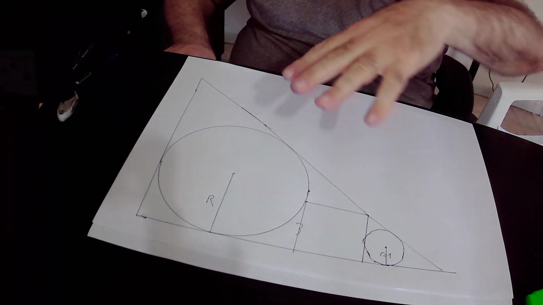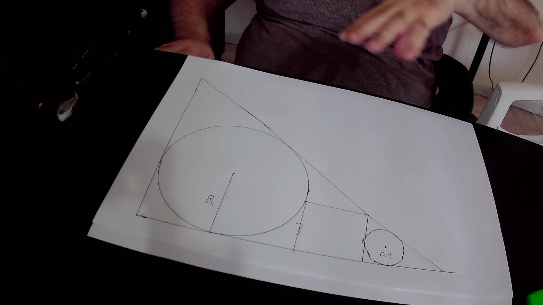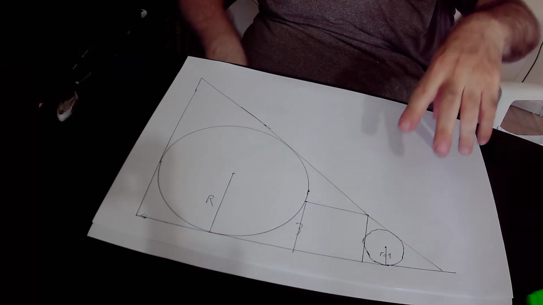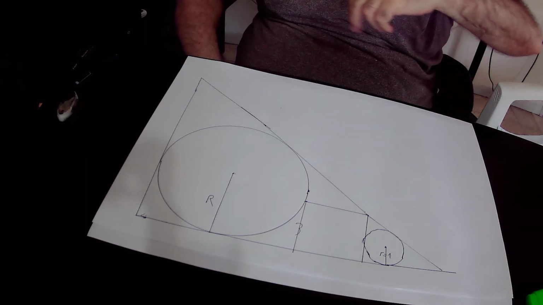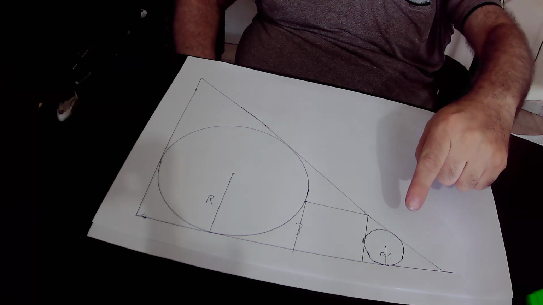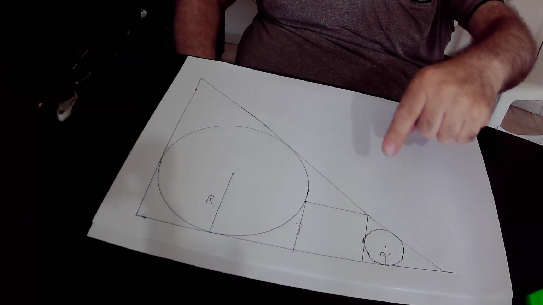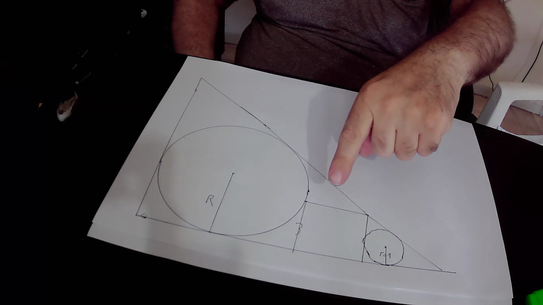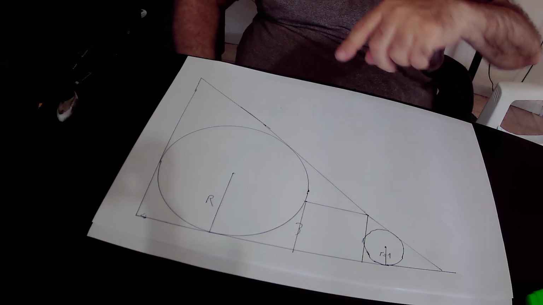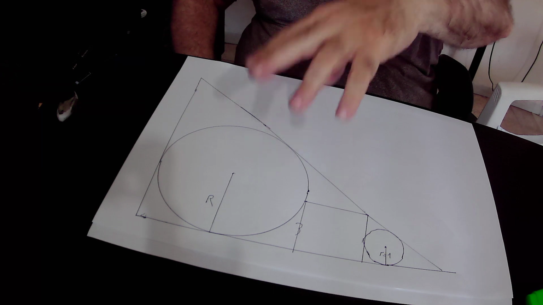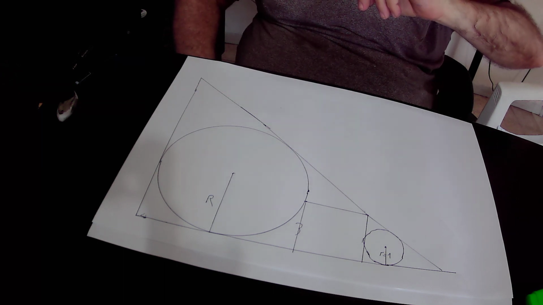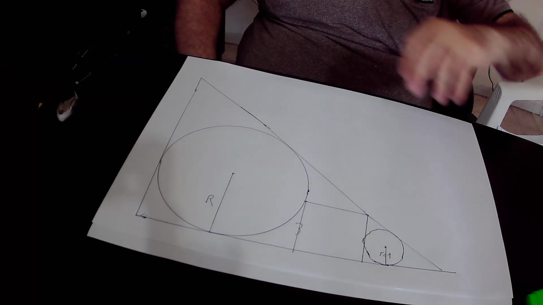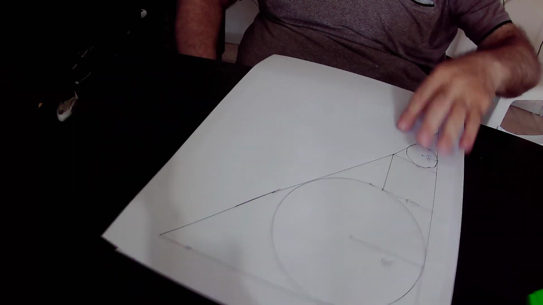And now in this lecture we'll find out the radius of the big circle. In the drawing we have a big triangle. Inside this big triangle we have two circles and one square. The radius of the small circle is equal to 1 unit. The side length of the square is equal to 3 units, and our mission is to find out the radius of this big circle.